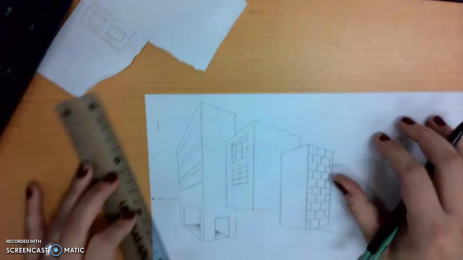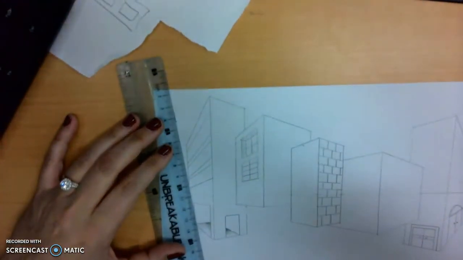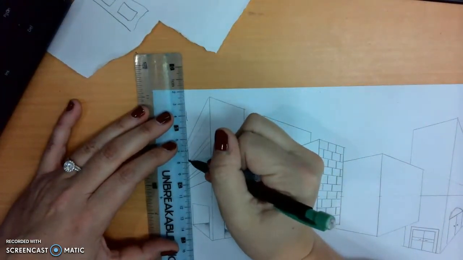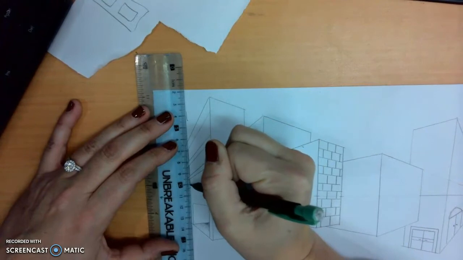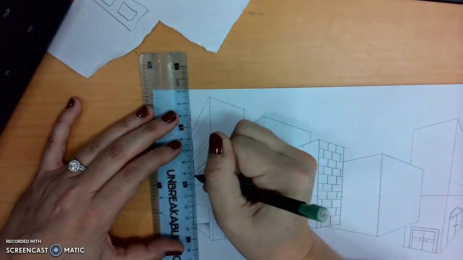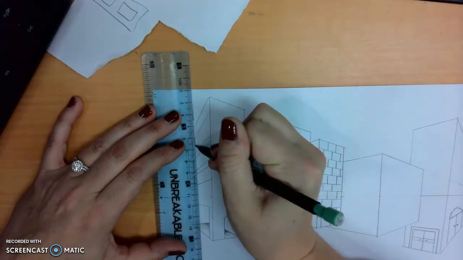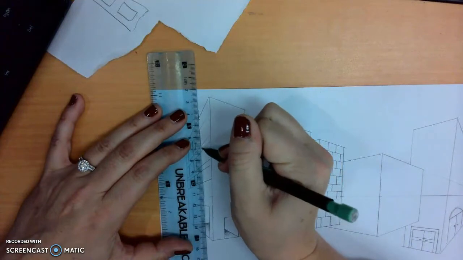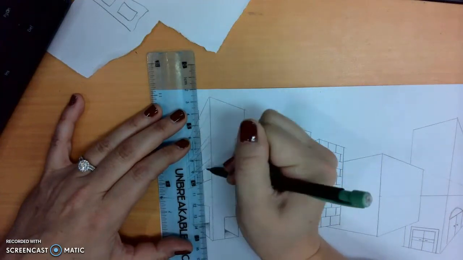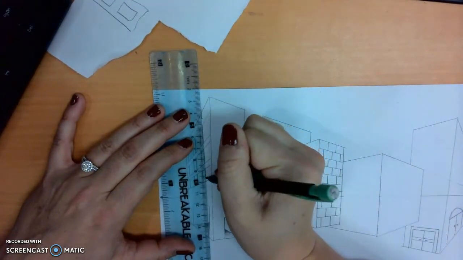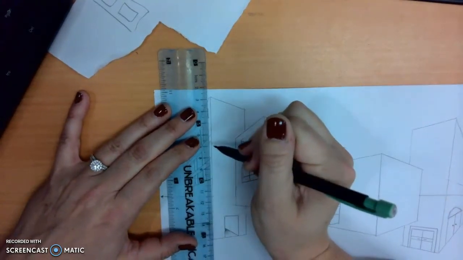Okay, so now I'm going to make several windows here. So I'm going to have a little bit of space from the edge of my building. I'm going to come over and make the other side of my windows. Have a little space in between. Make another window. Have a space in between. And then I'm going to have my last window here.